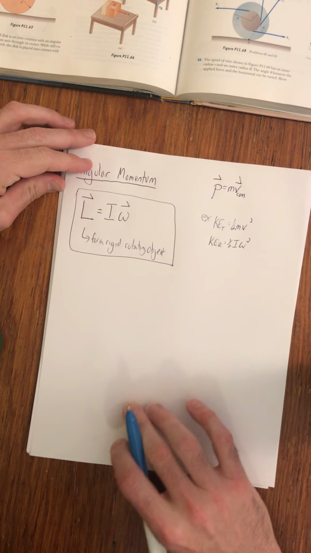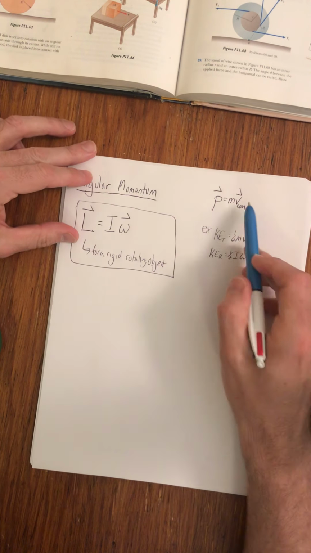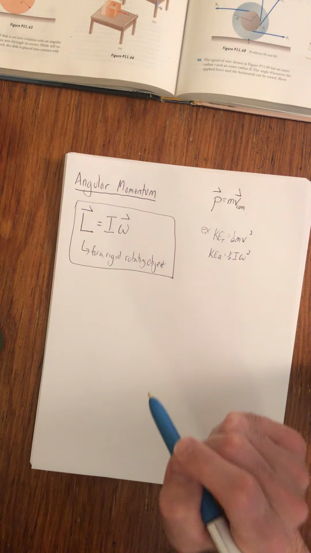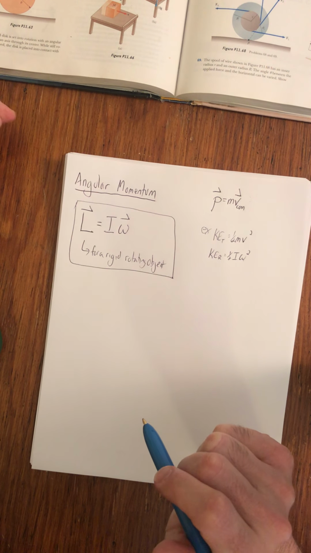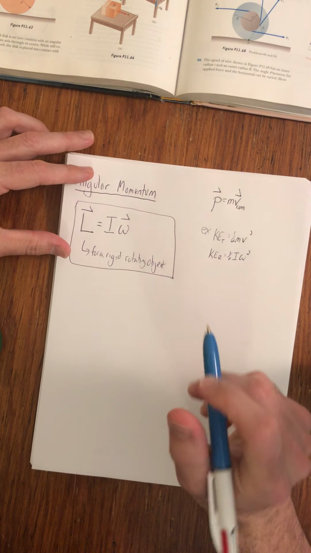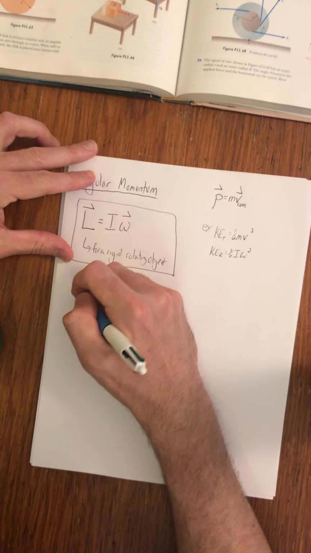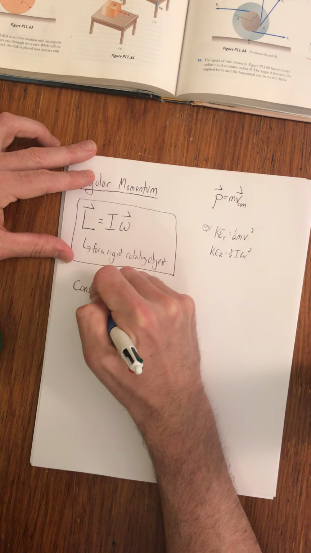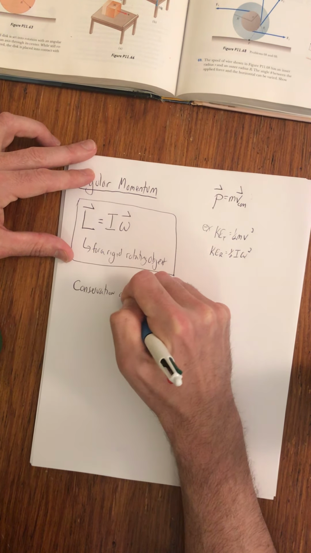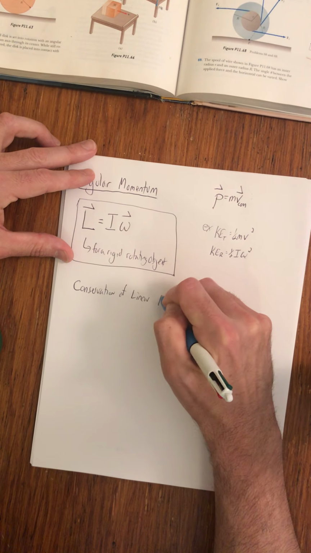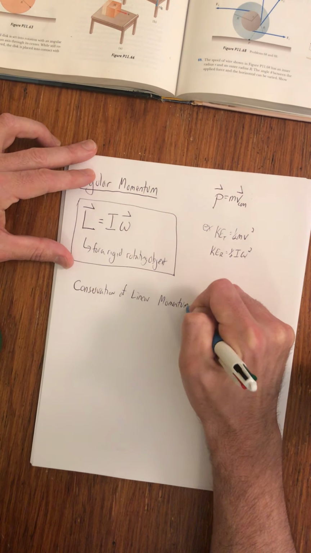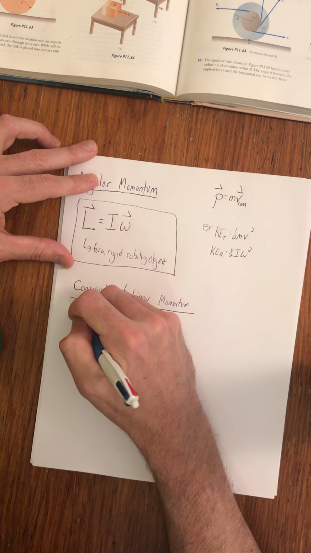What makes this all interesting is, remember when we studied momentum, we weren't really interested in momentum per se, we were interested in the conservation of linear momentum, right? So let's remind ourselves of that, conservation of linear momentum. And what did that law say?